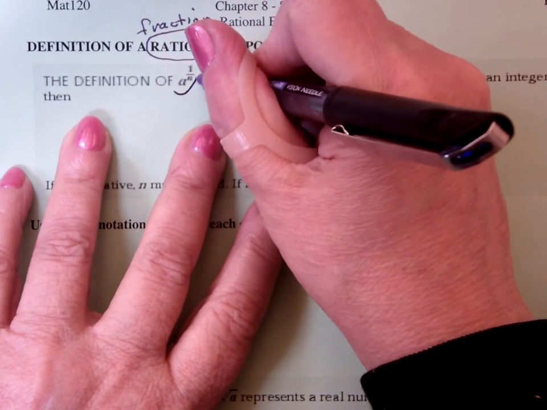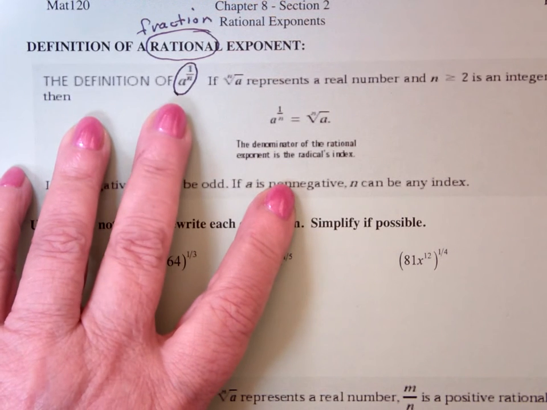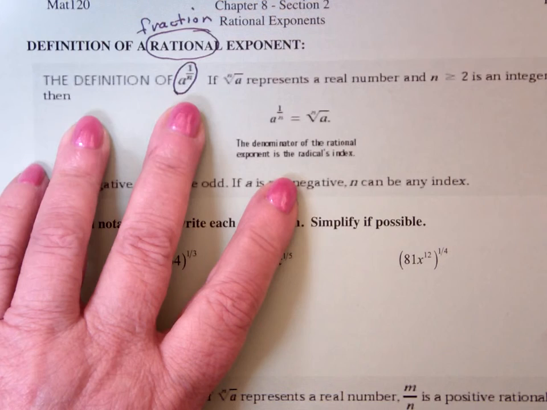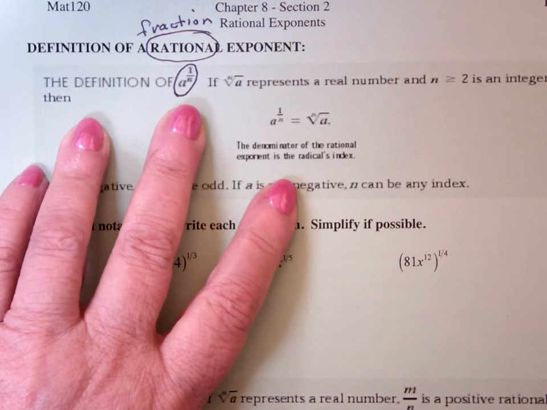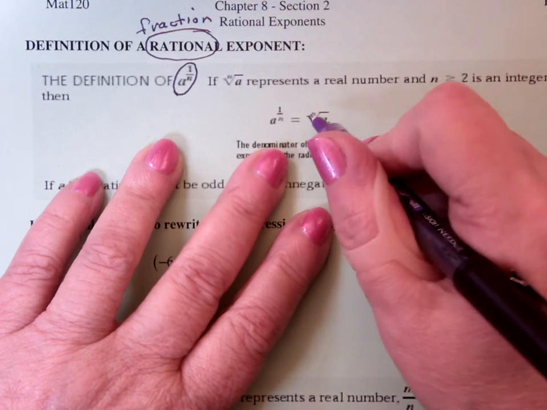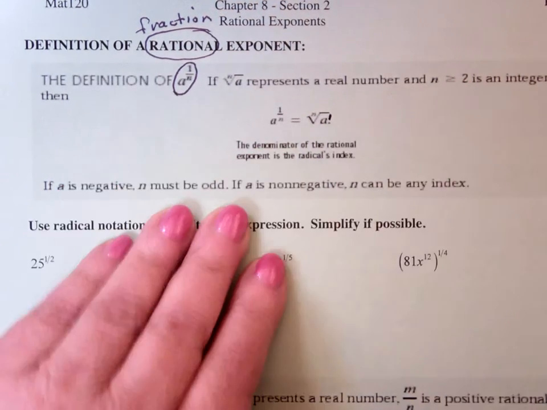If I look at a to the 1 divided by n, what you want to notice is that the exponent is a fraction. It's equivalent to saying the nth root of a to the 1.